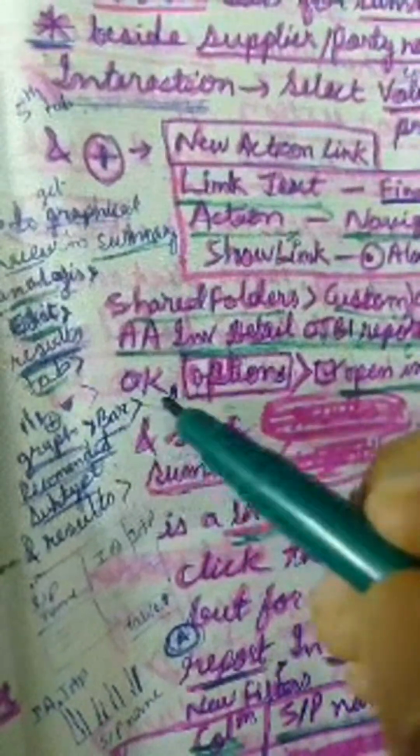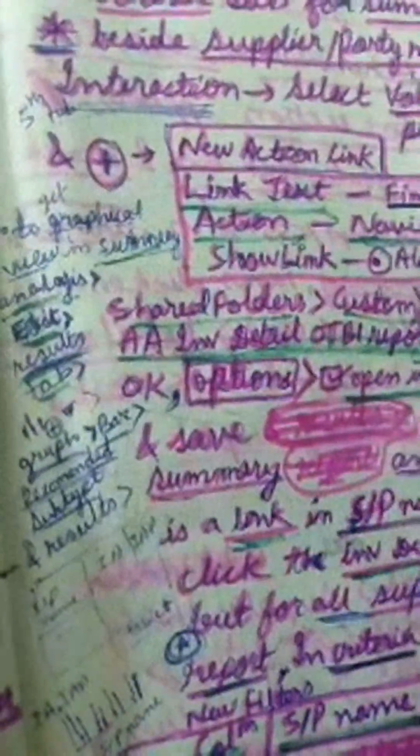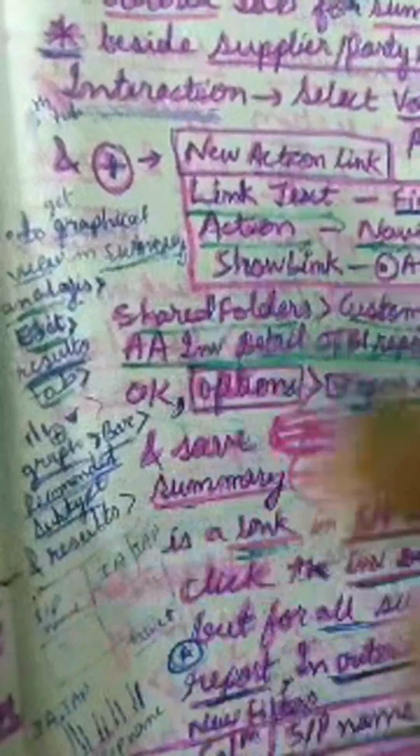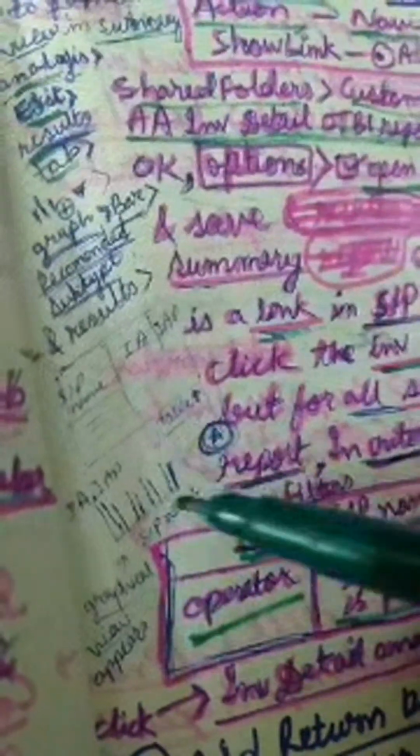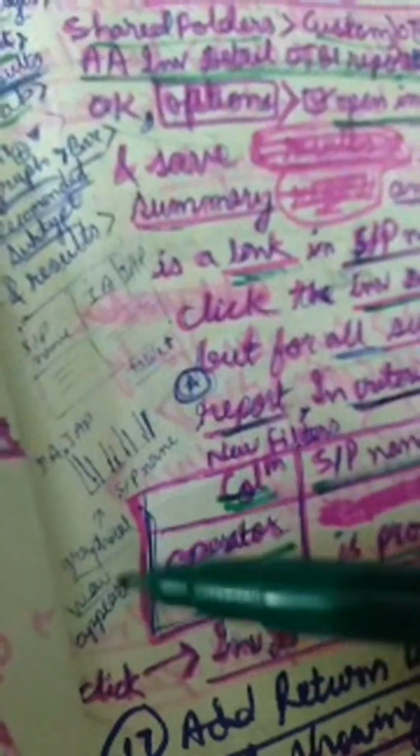And bar again you can select vertical or horizontal or recommended. I have selected recommended subtypes, and the output comes like this: you will have the table structure, then you have the graph structure just below it. You can toggle it, or you can drag and drop accordingly.